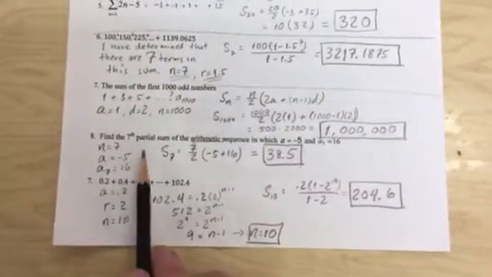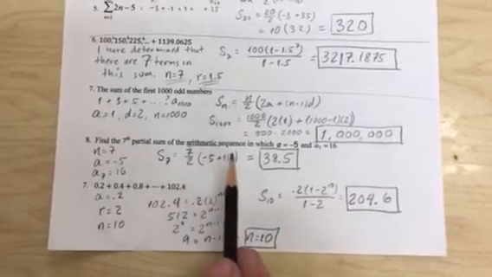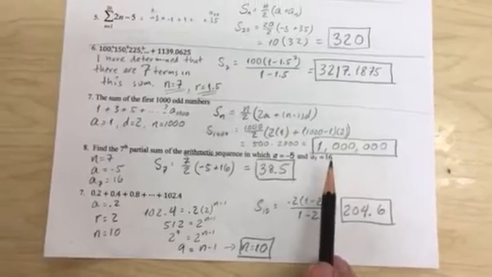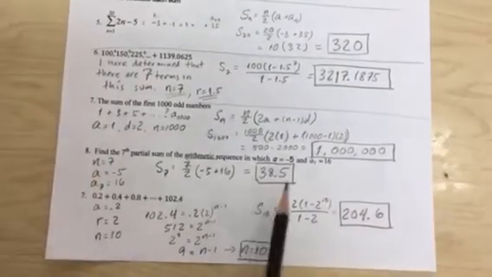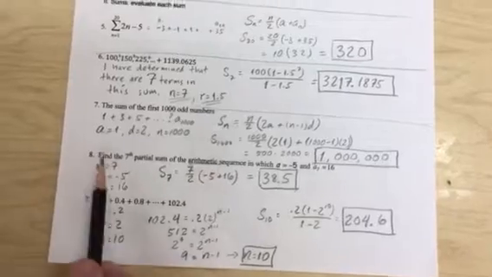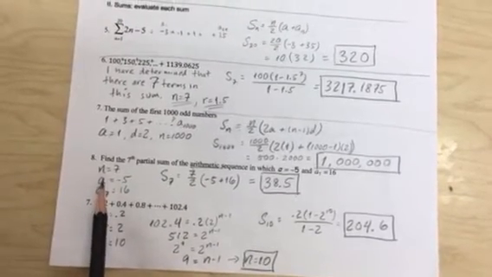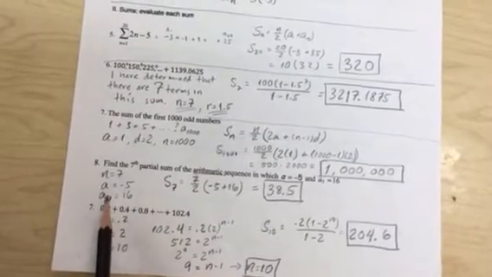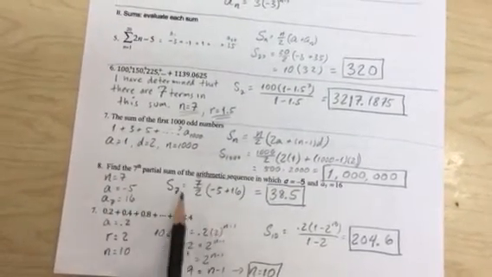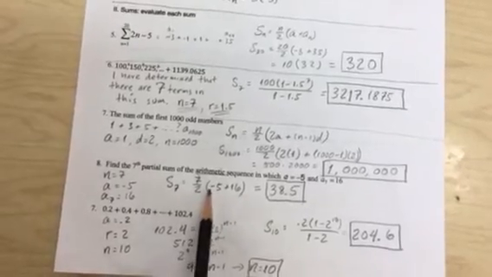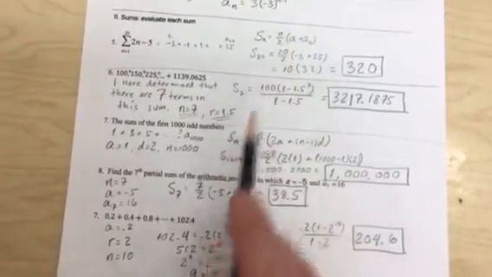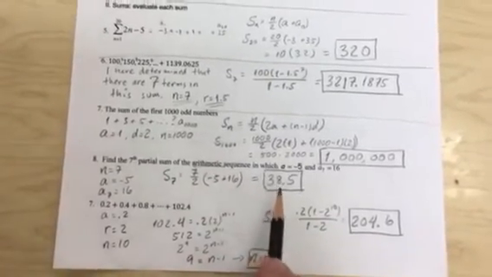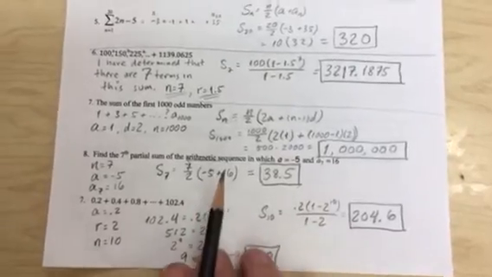Alrighty, next one, you're finding the 7th partial sum of this arithmetic sequence in which a, the first term, is negative 5 and a sub 7 equals 16. So n equals 7. A sub 7 is the 7th term, and so there are 7 terms. So all we have to do is use this formula right here, the same one that we used up there in number 5, because we've got the first term and the last term. We have n. It's pretty easy. So that turns out to be 38 and a half.